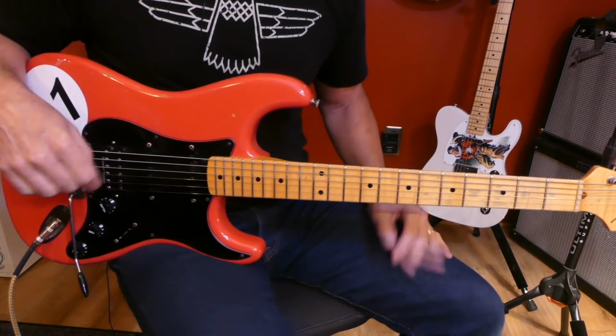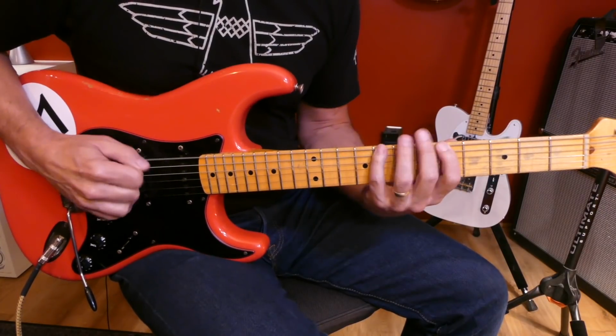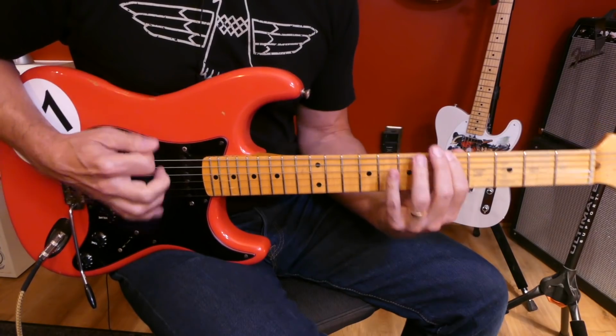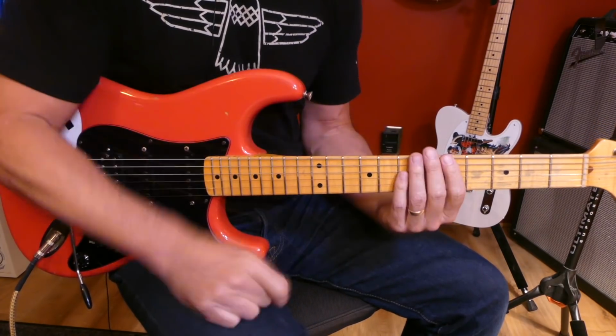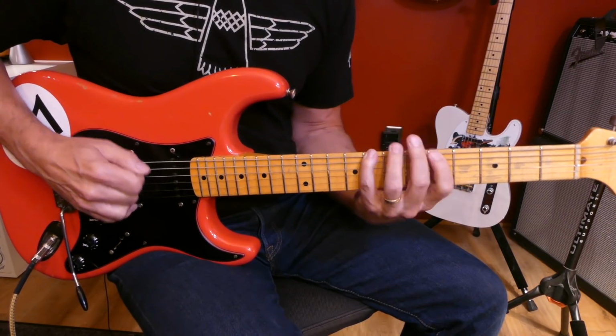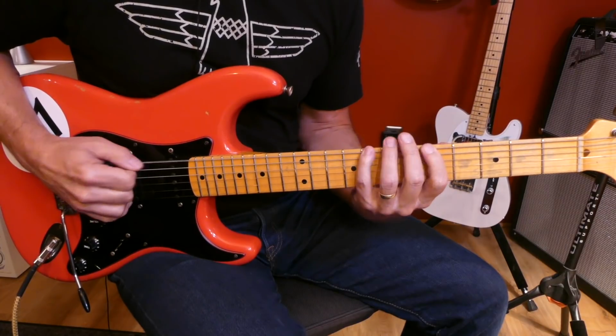Okay, the next one is, what's the difference between a scale and a pattern? Let's go back to our minor pentatonic scale. There it is through 2 octaves, root on the E string. We've got our tonal center here. We've got this. When you learn this scale, you probably learned it like this.